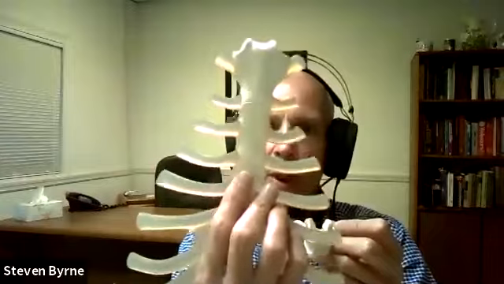Then it has this broad area of the transverse where the ribs go in. The ribs are going to attach here and go around to the front and attach onto this area right in here. But if you look at it, the spinous process is proceeding down or back.